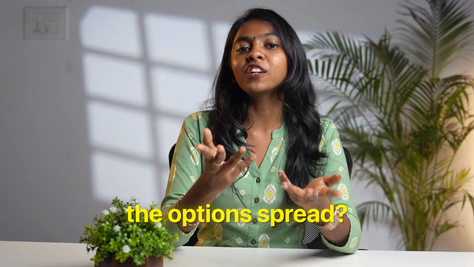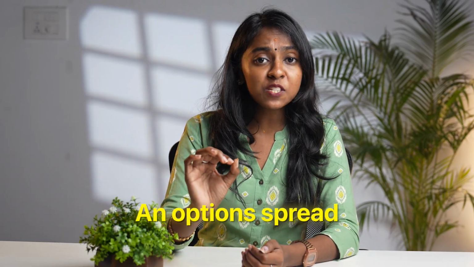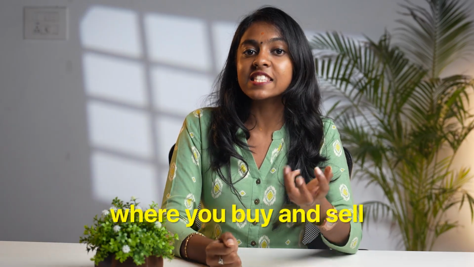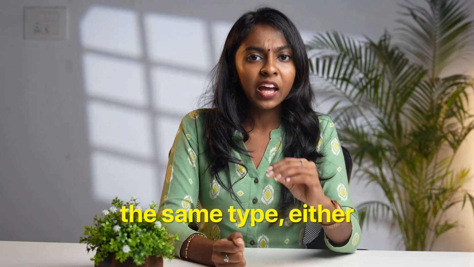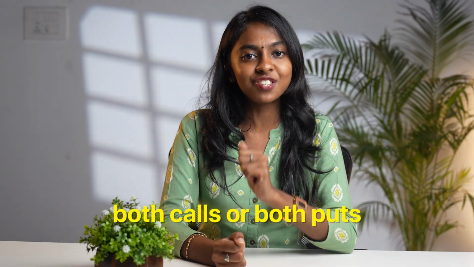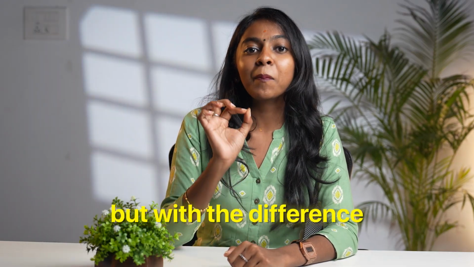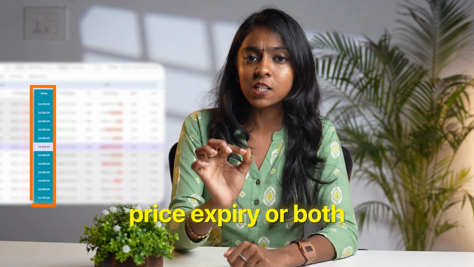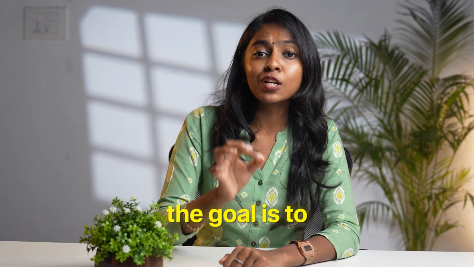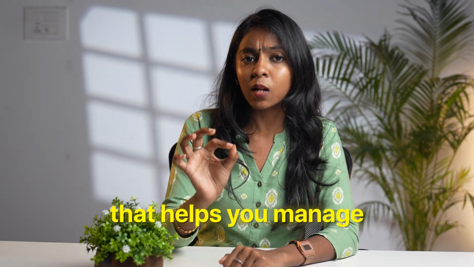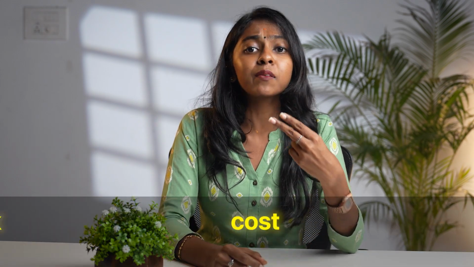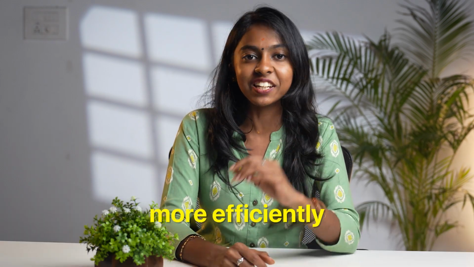So let's see what an option spread is. An option spread is a strategy where you buy and sell options of the same type, either both calls or both puts, on the same underlying, but with a difference in strike price, expiry or both. The goal is to create a net position that helps you manage risk, cost and market exposure more efficiently.